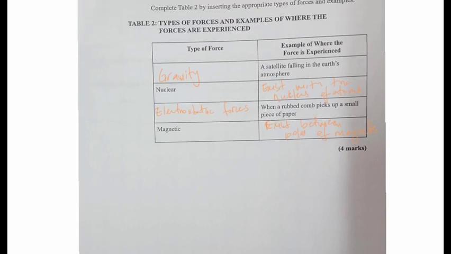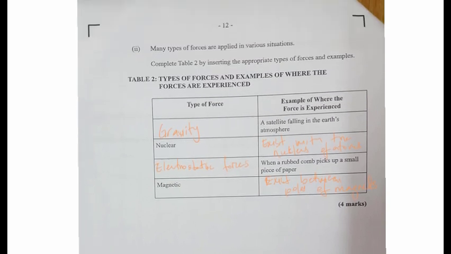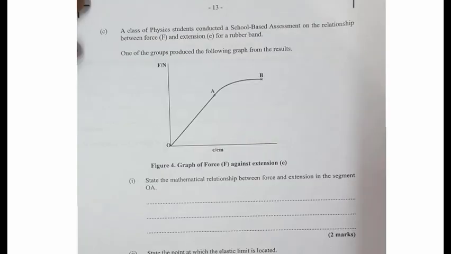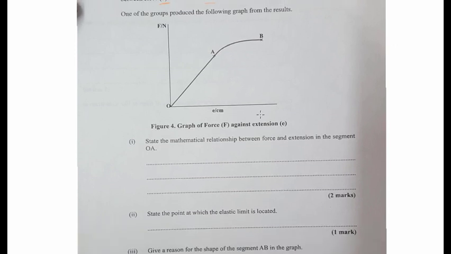There are no more questions on this page, so we're going to go over to the next page to complete this paper. Part C in the question says, a class of physics students conducting a school-based assessment on the relationship between force F and extension E for a rubber band, and one of the groups produced the following graph from the results. There are some questions for us to answer based on this graph.